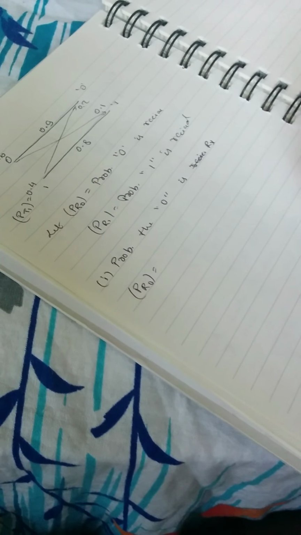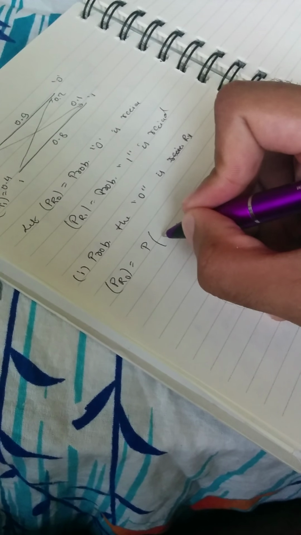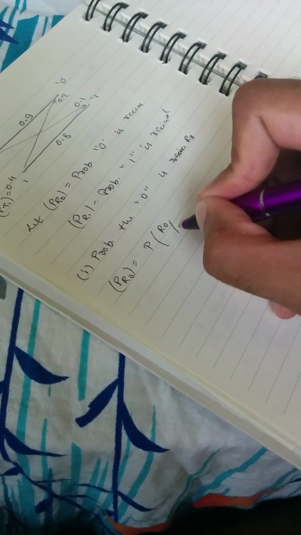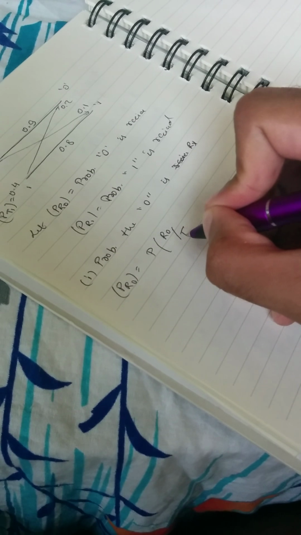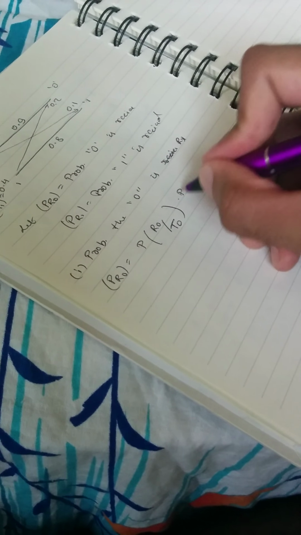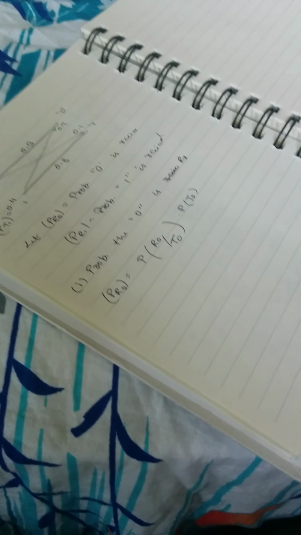It can be given as the probability that 0 is received provided that 0 is transmitted, into the probability that 0 is transmitted. I'll explain this one.